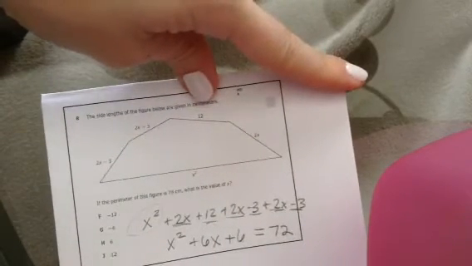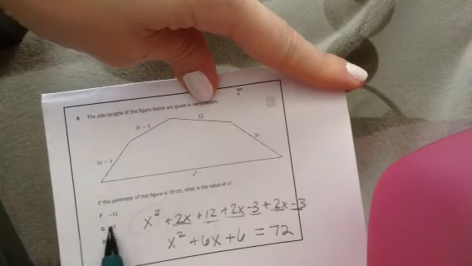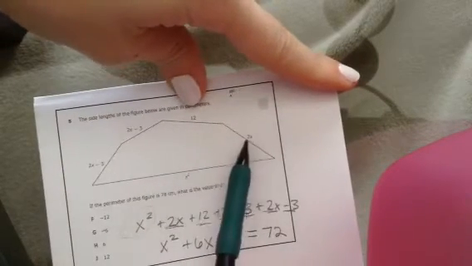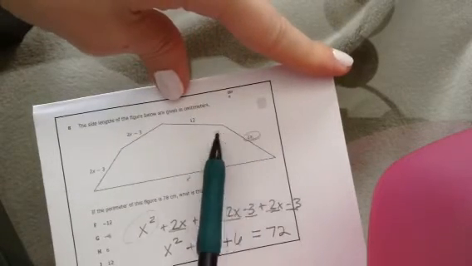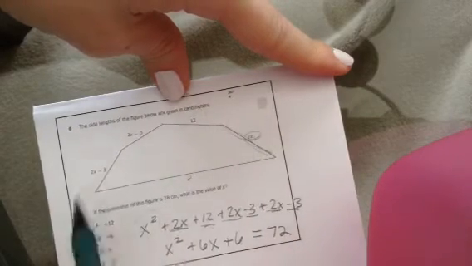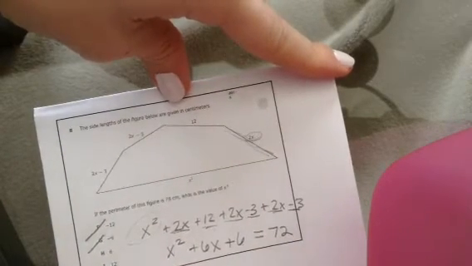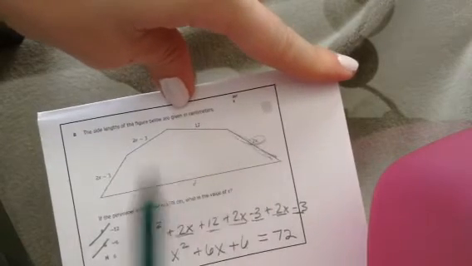Now something that I would look at is my answer choices. If I had an x value that was a negative, I would focus on this one right here. 2 times a negative 12 would be negative 24. And I can't have this number be a negative number. So I'm going to cross out those negatives because I can't have the side length be negative. So I'm looking at either 6 or 12.